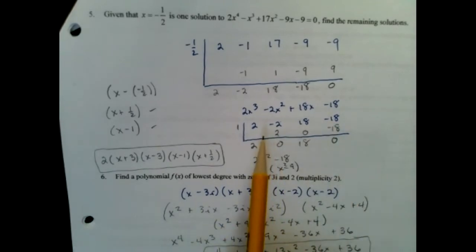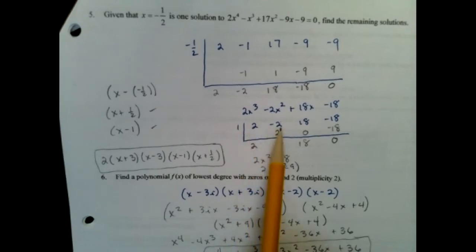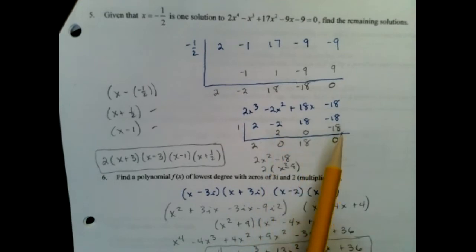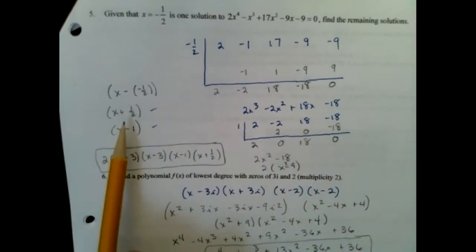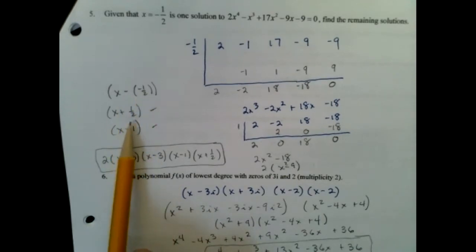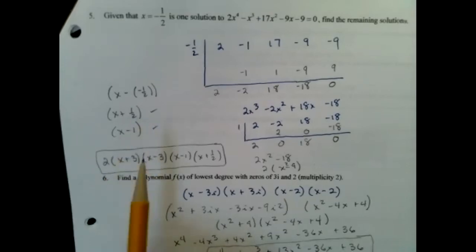I took a guess of 1, and because I saw a pattern here, 2, negative 2, 18, negative 18, boom, boom, boom, boom. 1 worked. I went, woohoo. So now I had 2 factors. X minus negative 1/2, which becomes x plus 1/2. X minus 1. So I had 2 of them.